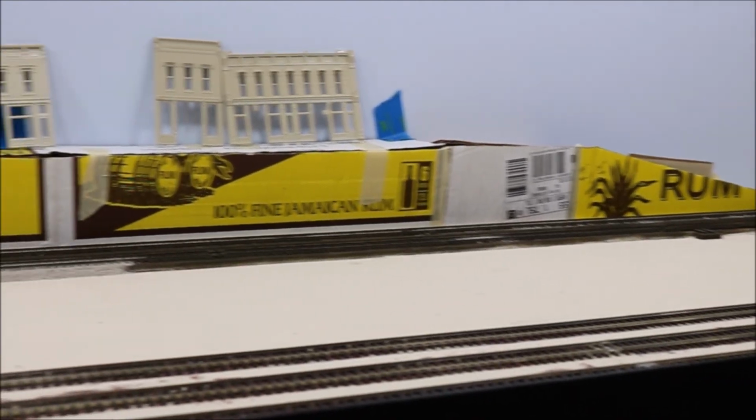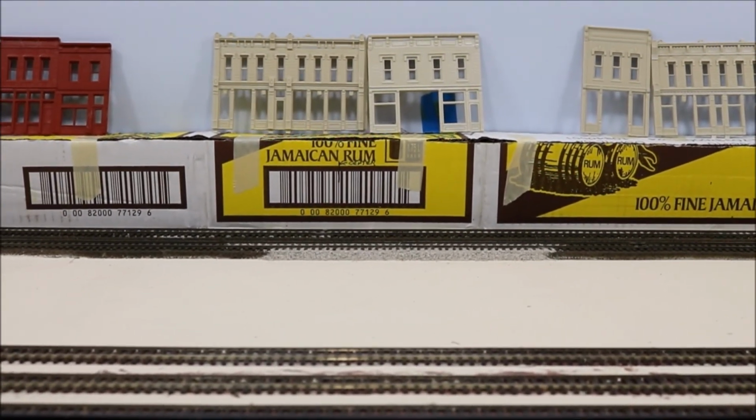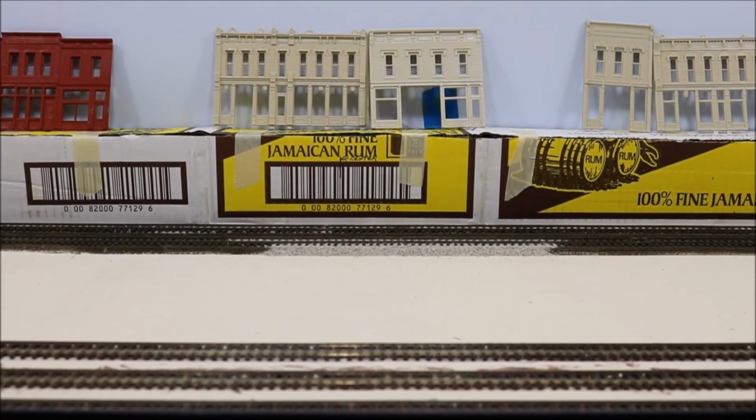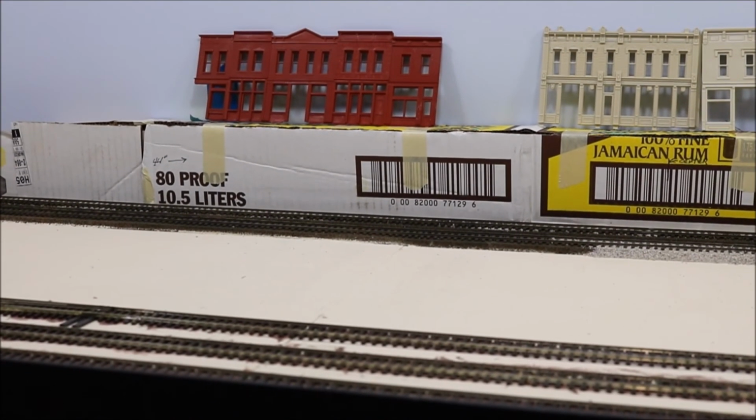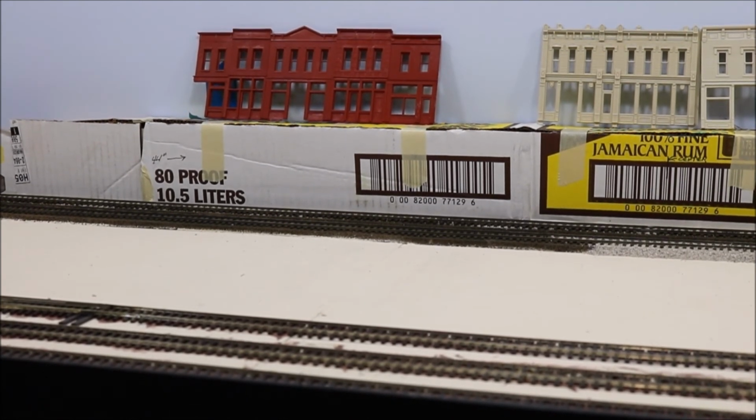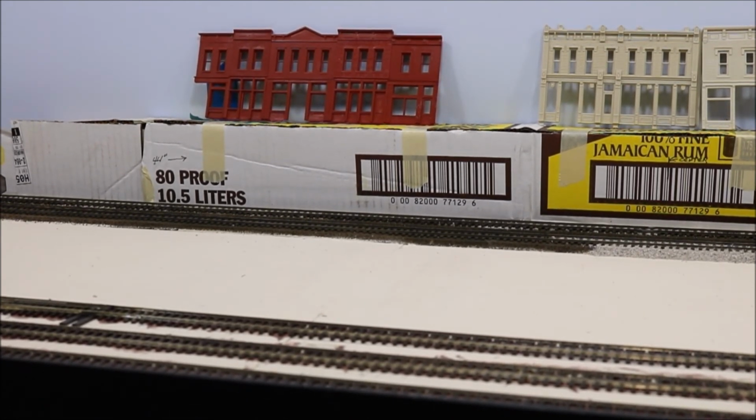The other thing it does, it gives us an opportunity to put more buildings in. There is at least enough space for one more set of those Design Preservation Models buildings, or another one of these Walthers buildings on the other end. So I think that's good too.